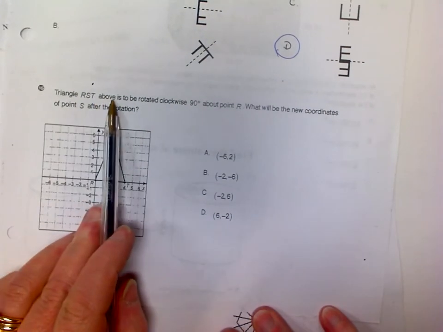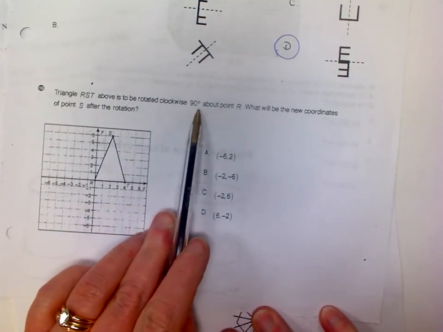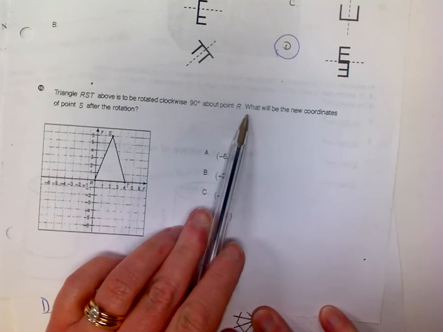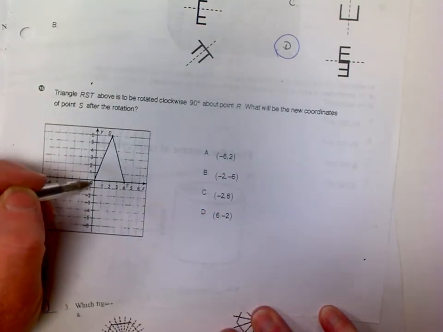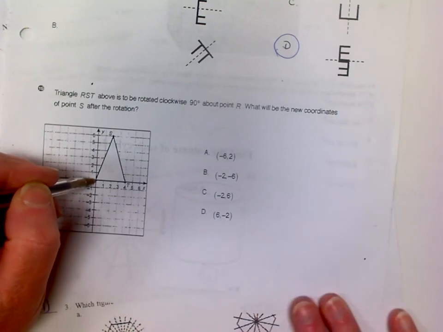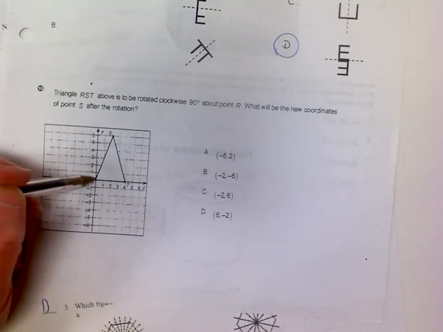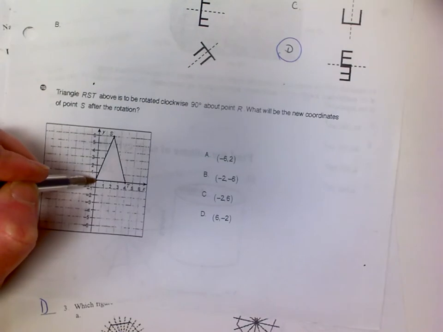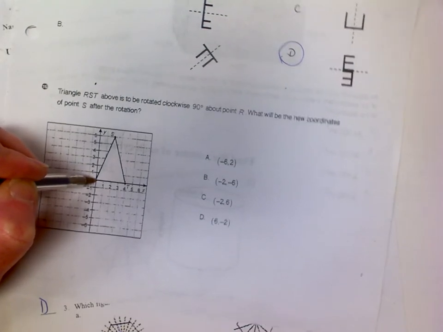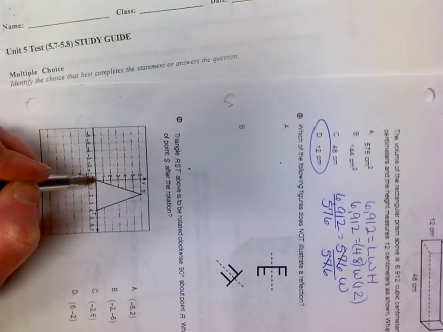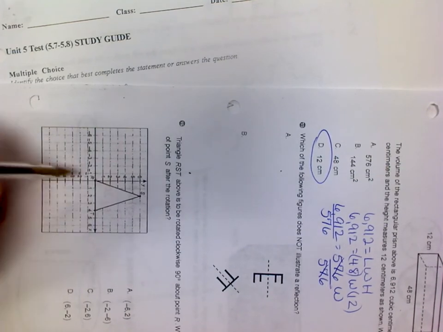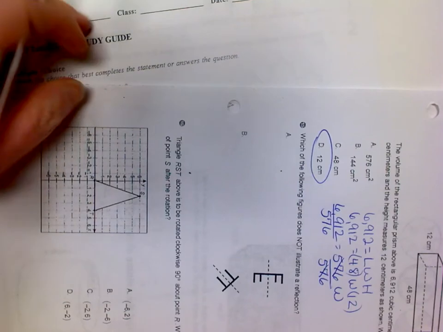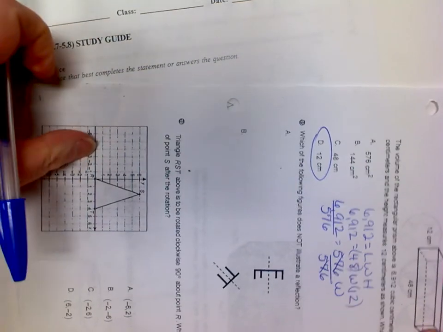Triangle RST above is to be rotated clockwise 90 degrees about point R. What will be the new coordinates of point S after the rotation? So if it's going 90 degrees, hold your pencil on the origin and turn it 90 degrees. And now point R, hold on a second.